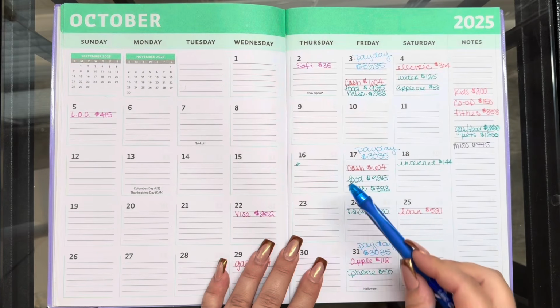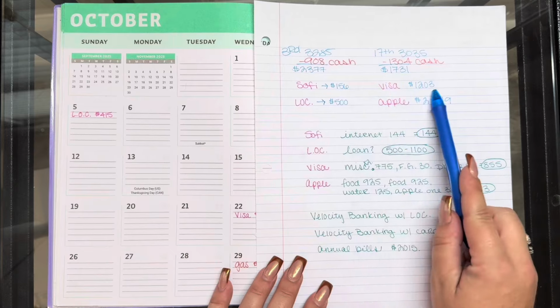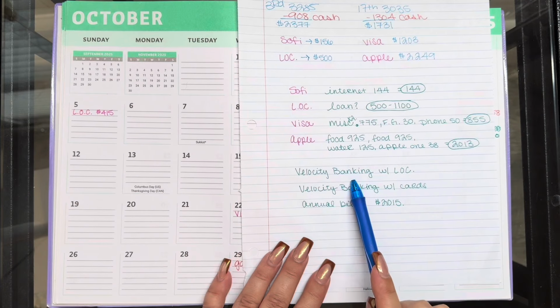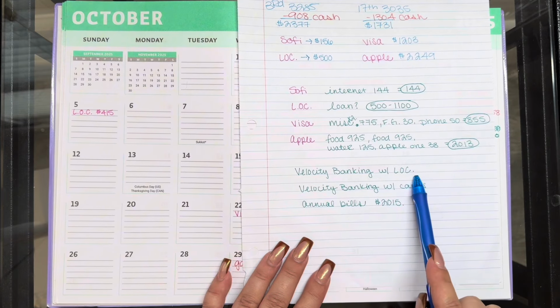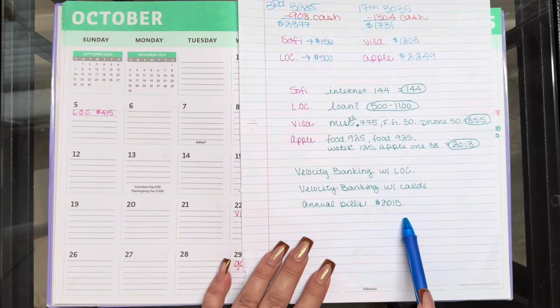We're doing another budget with Velocity Banking, breaking down each credit card. We'll look at each one of their paychecks, what we're going to pay each of the credit cards with. We'll also look at doing Velocity Banking with their line of credit instead of their credit cards, and what to do about their annual bills, which total about $2,015.